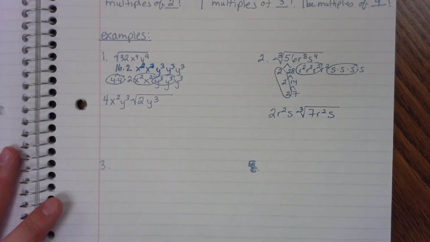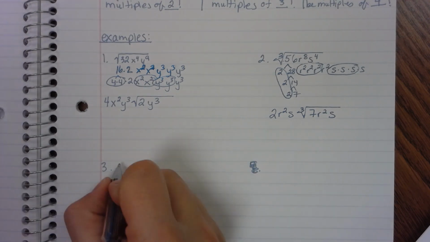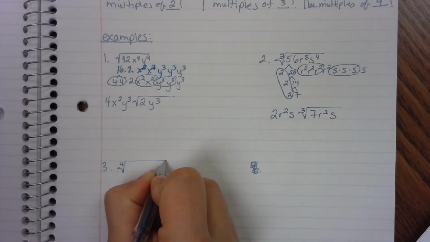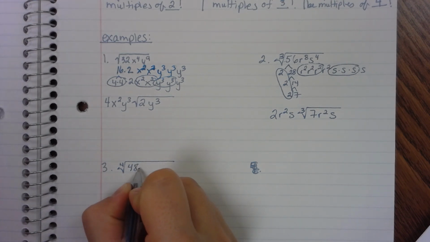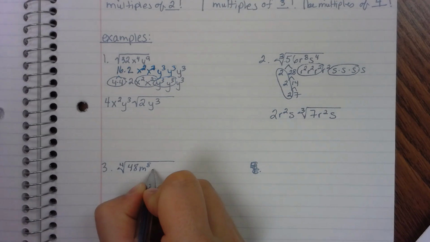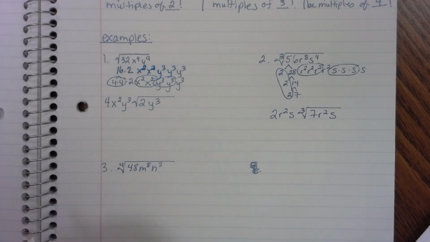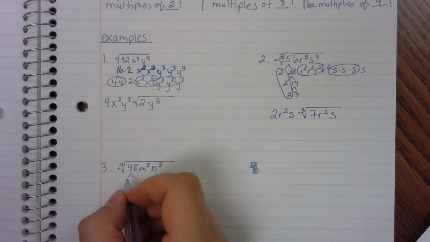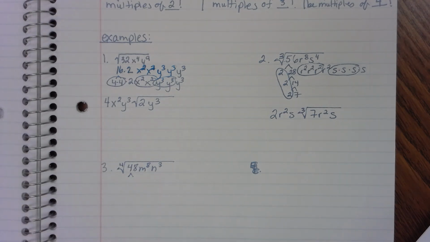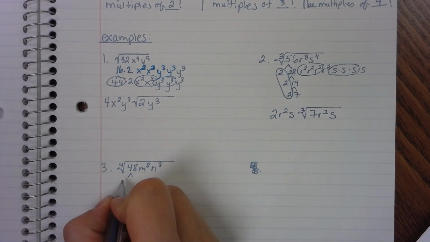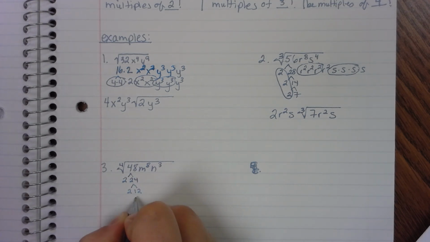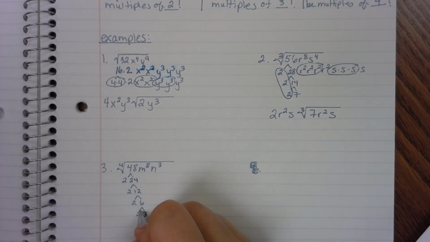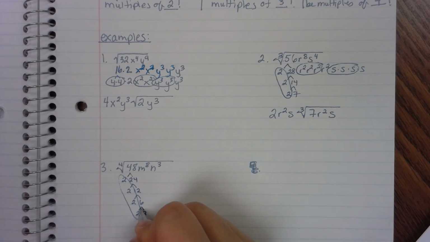And the last example that we are going to take a look at is going to be a 4th root. So this time around, we're looking for 4 numbers that are the same. We're going to start with 48m to the 8th power n cubed. So I'm going to break 48 up into 2 times 24. 24 is 2 times 12. 12 is 2 times 6. And 6 is 2 times 3. So here's my 4 2's that I need.